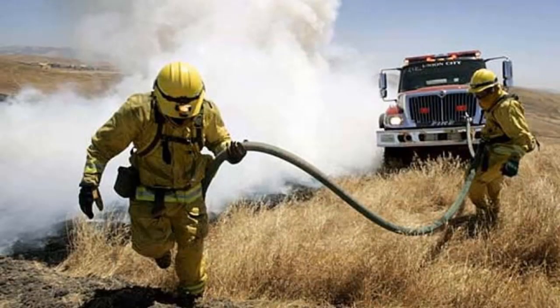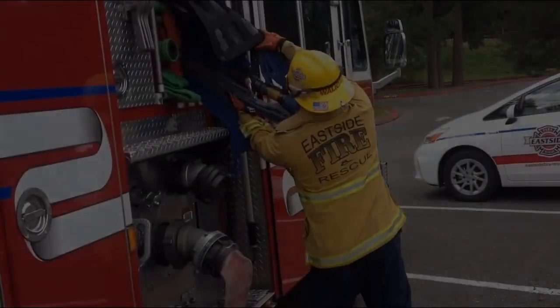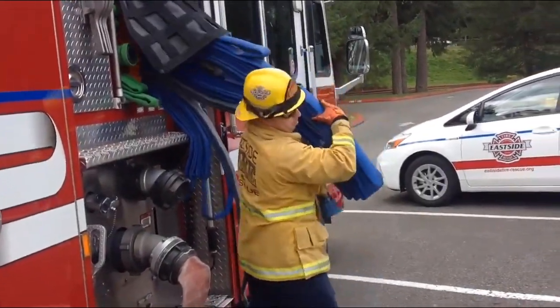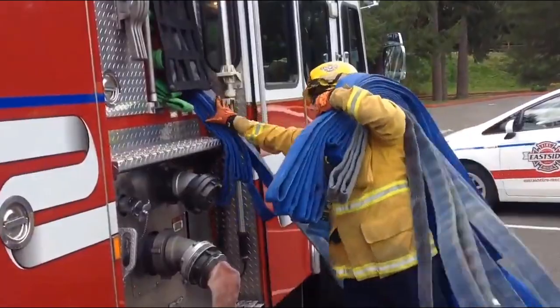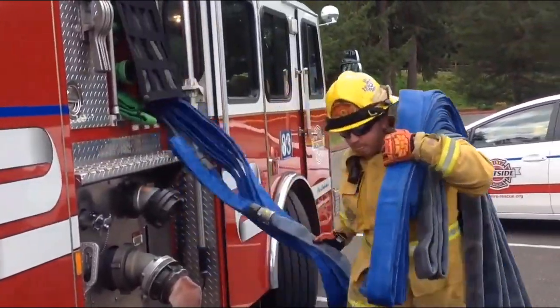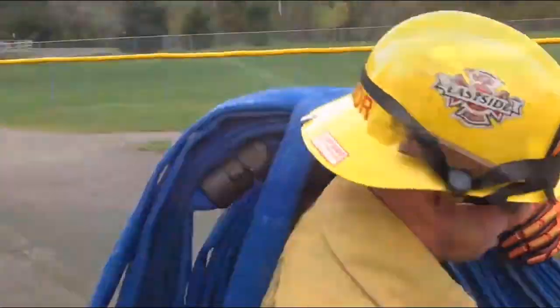A simple hoselay is similar to our pre-connected lines on our structure engines. It is a hoselay with multiple sections that do not have Ys, water thieves, or lateral lines extending off. Consider using 1 3/4 pre-connects as opposed to booster lines on fast-moving fires to allow you to quickly disconnect and reposition the apparatus.